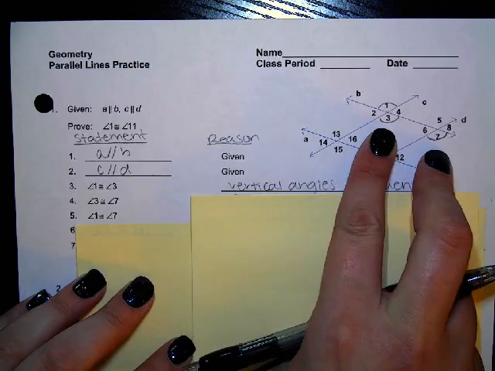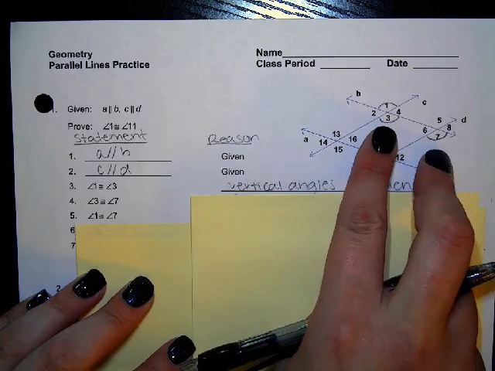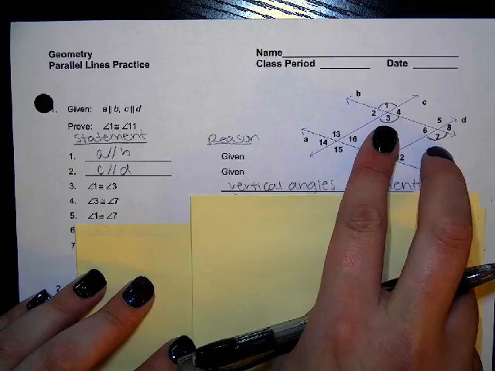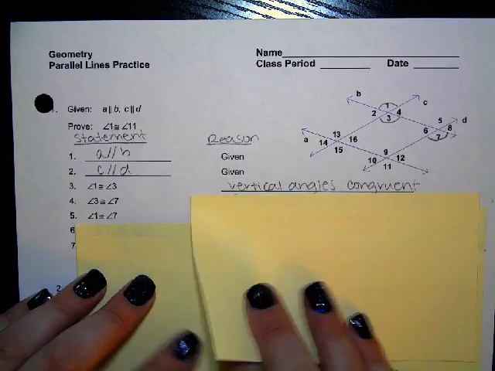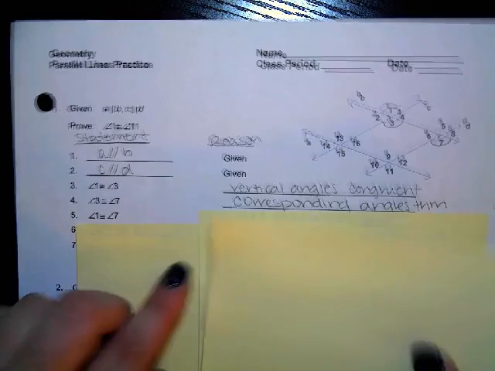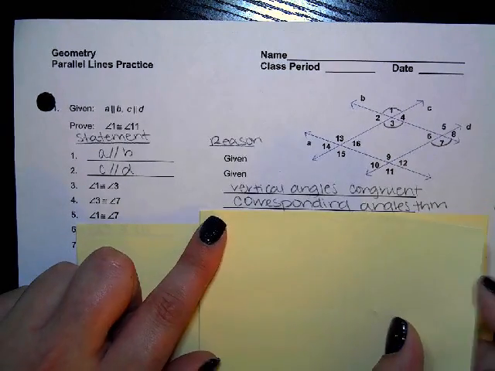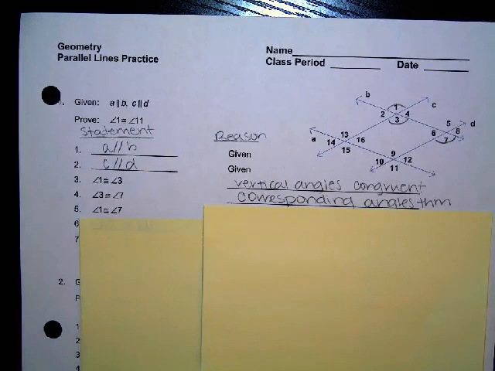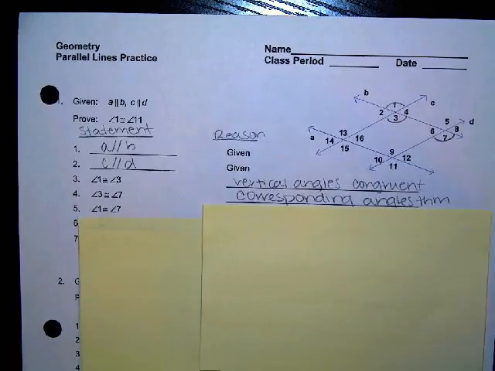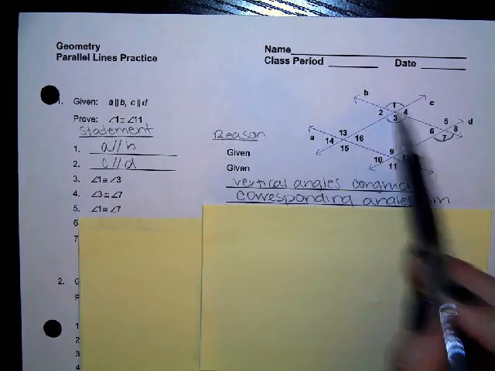Okay, so corresponding angles is the next one. Okay. I put theorem, THM is the shorthand for theorem, but you don't have to put theorem. It's acceptable if it's not there. Okay, corresponding angles theorem. All right, 1 and 7 are congruent. Why? Alternate exterior angles. Okay.